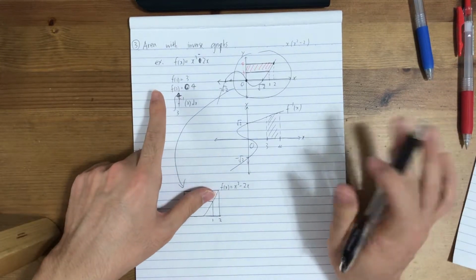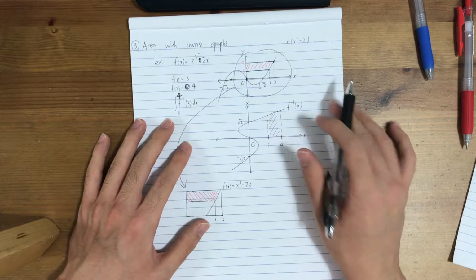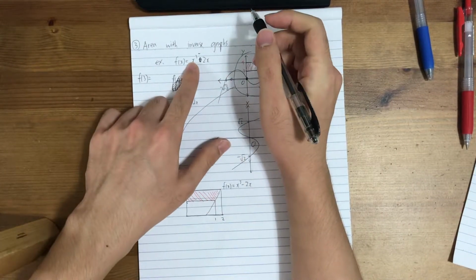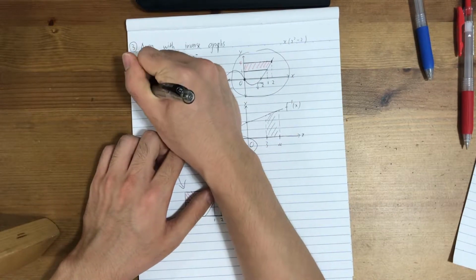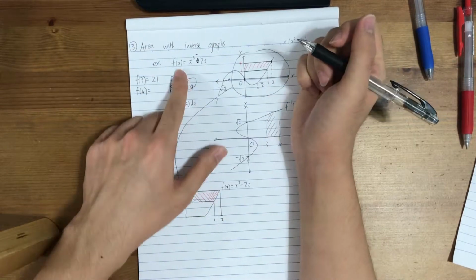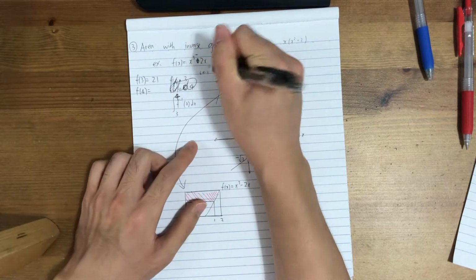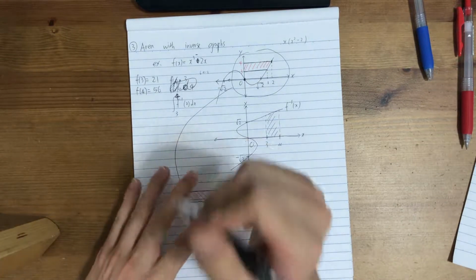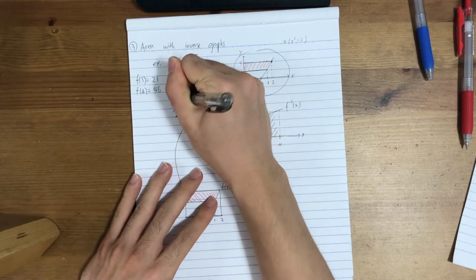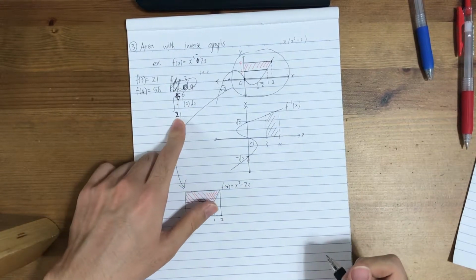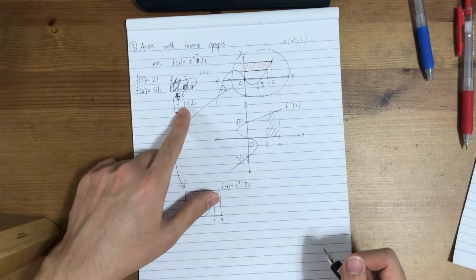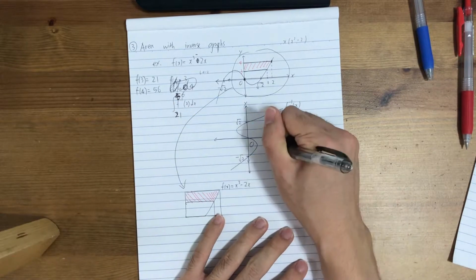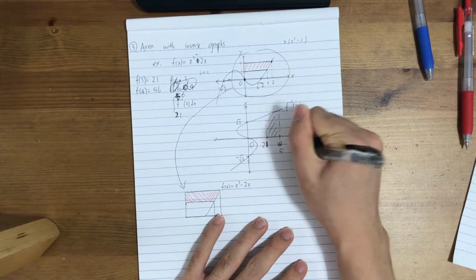So let's just use different points. Let's say 3. So F3 is 27 minus 6, so 21. And F4 is 64 minus 8, so that's 56. Again, I'm really sorry to make this confusion. So we're trying to see the area from 21 to 56. Okay, so 21 to 56.